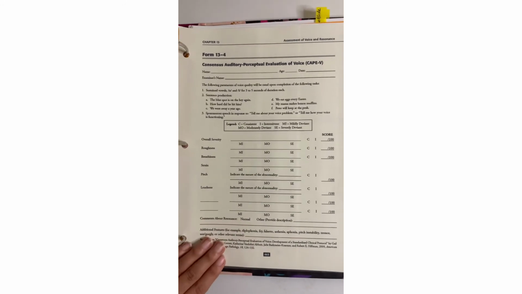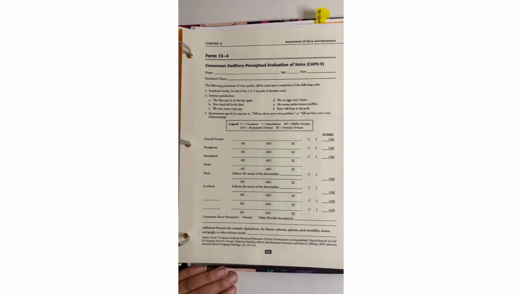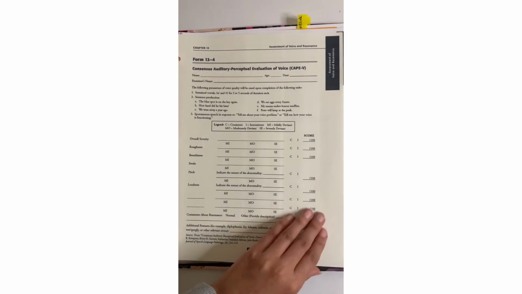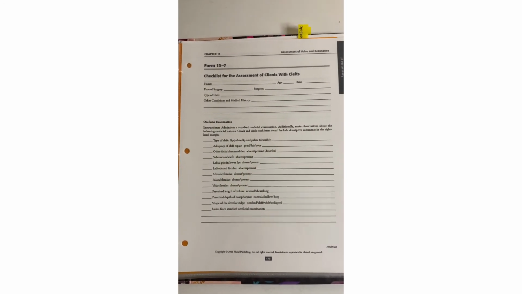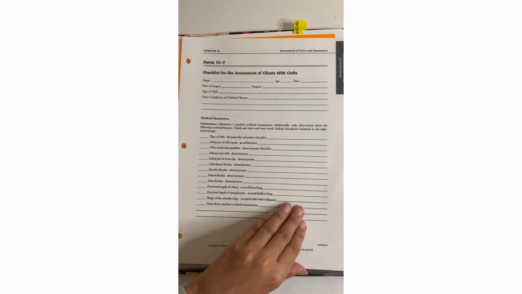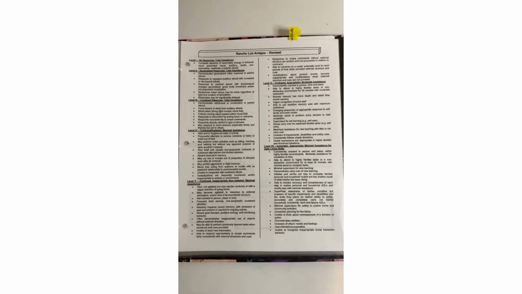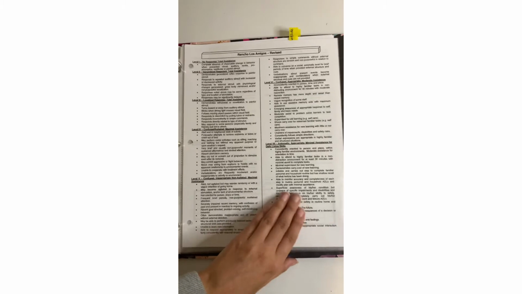Form 13-4 is the consensus auditory perceptual evaluation of voice, CAPE-V. Form 13-7, checklist for the assessment of clients with clefts. And next section would be acquired neurological disorders. So right here we have the Rancho Los Amigos revised from diagnostics class, which is by Professor Reese. It has another sheet in it, but it doesn't show.